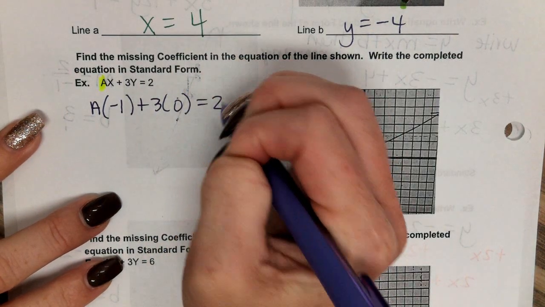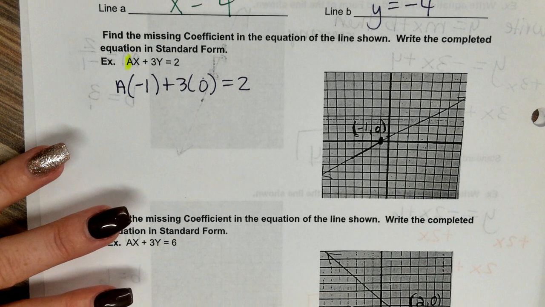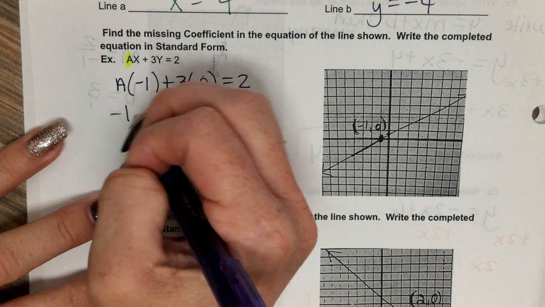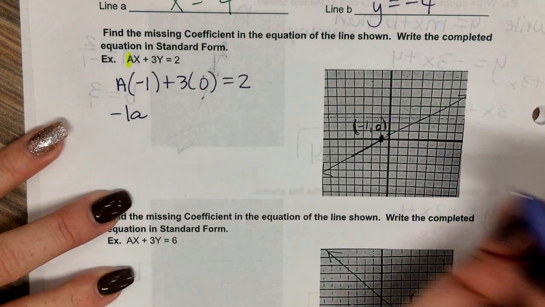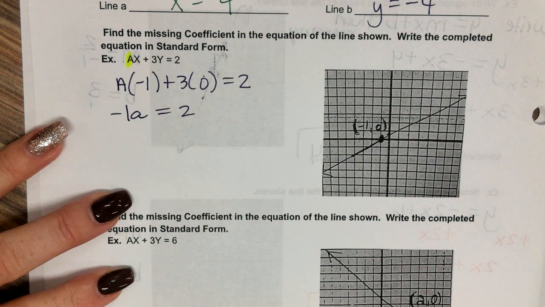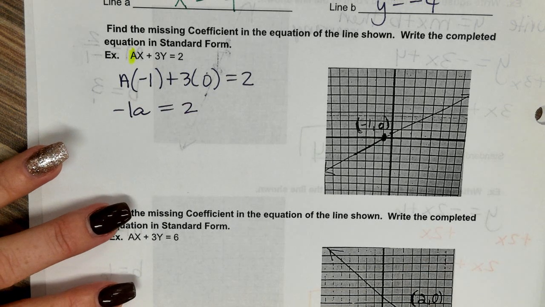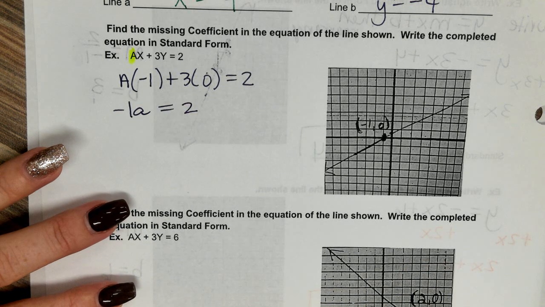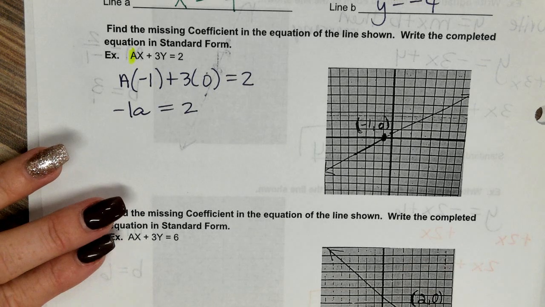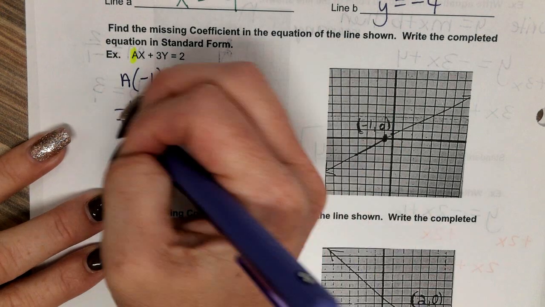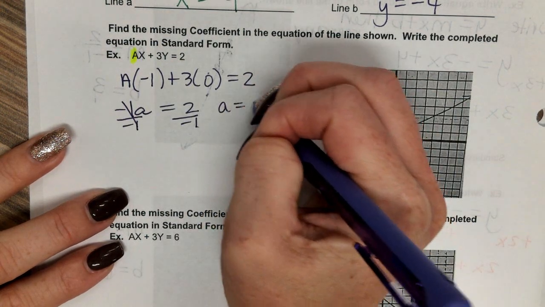Equals 2. And then just solve for that number. So you can write this -1A plus 0, so I'm just not going to write it, equals 2. Are y'all good? Yes or no? Okay, how would I solve for A? Divide by -1. So A is equal to?